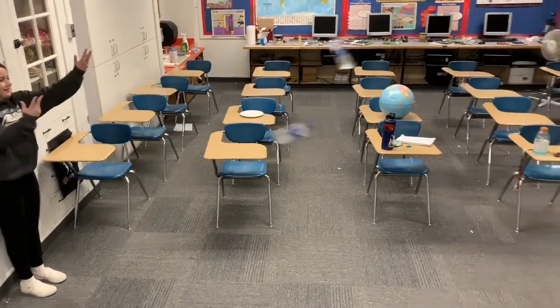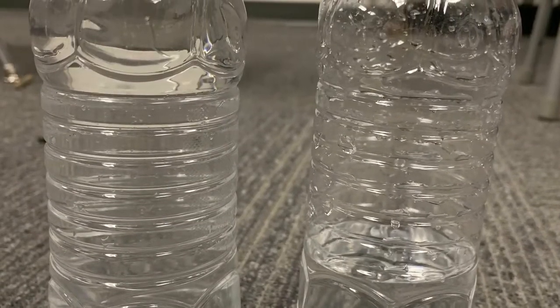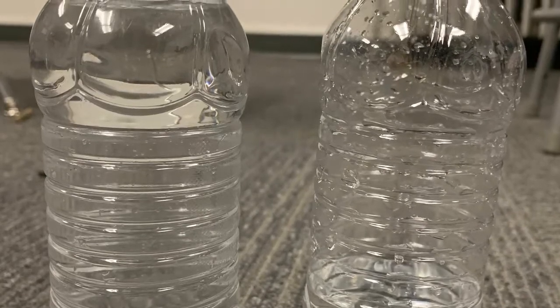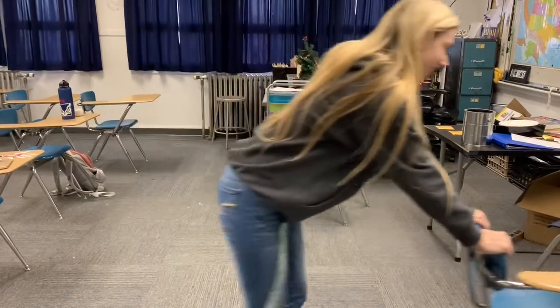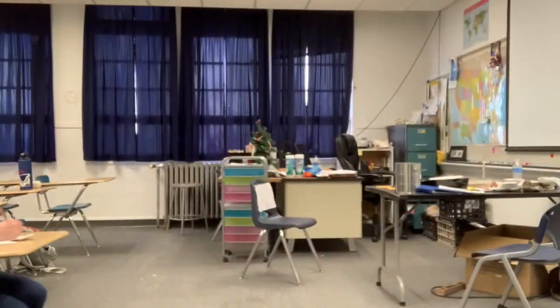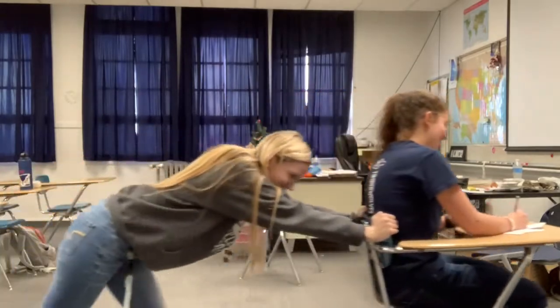Newton's second law of motion states that the acceleration produced by a net force on an object is directly proportional to the net force in the same direction and is inversely proportional to the mass of the object. In the first demonstration, 2 water bottles of different masses are thrown across the room. The water bottle with more water went farther than the water bottle with less water. In the second demonstration, you can see that it is easier for me to push the desk with no one in it than it is for me to push the desk with one of my friends in it. This is because the mass in the desk from my friend is greater than the other.